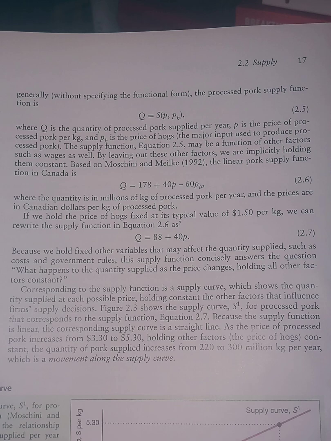P is the price of processed pork per kilogram, and P_H is the price of hogs, the major input used to produce processed pork.